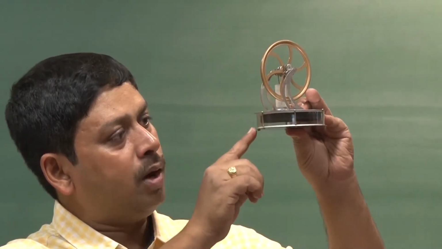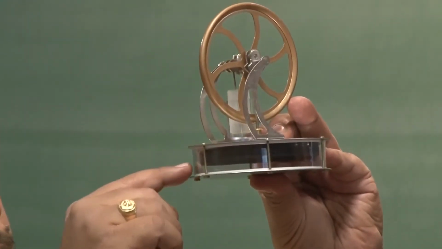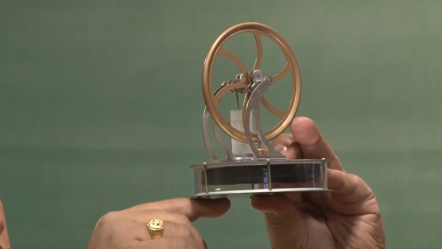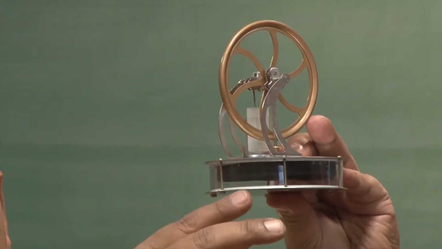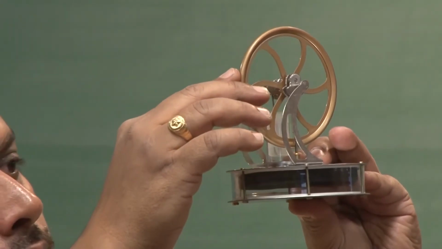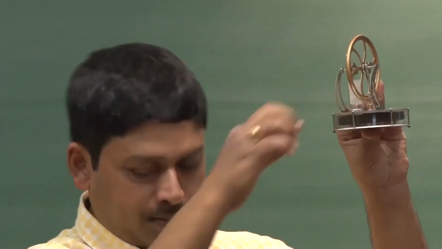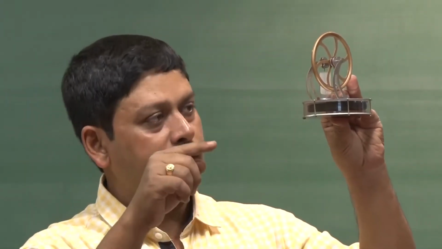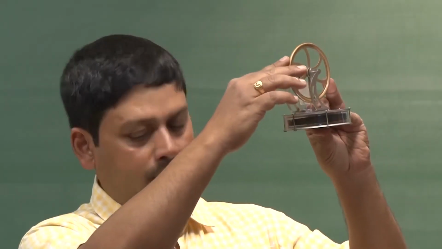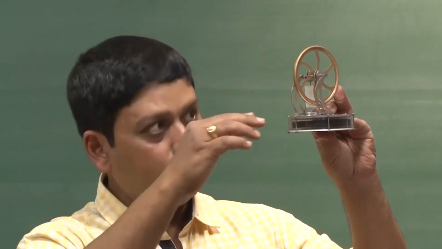Now, in this step, most of the gas is in contact with the hot plate. So, therefore, it is going to expand now. Once it expands, you can see the piston has moved up. So, this is the power part of the whole cycle. So, this is an isothermal expansion that is going to happen.